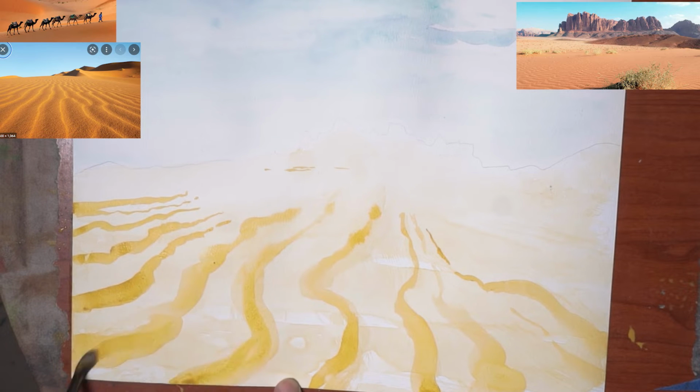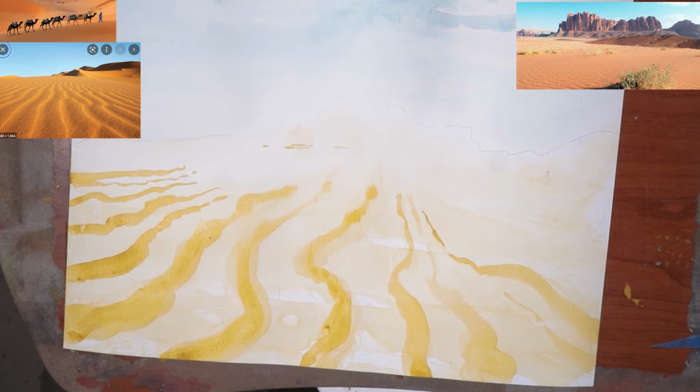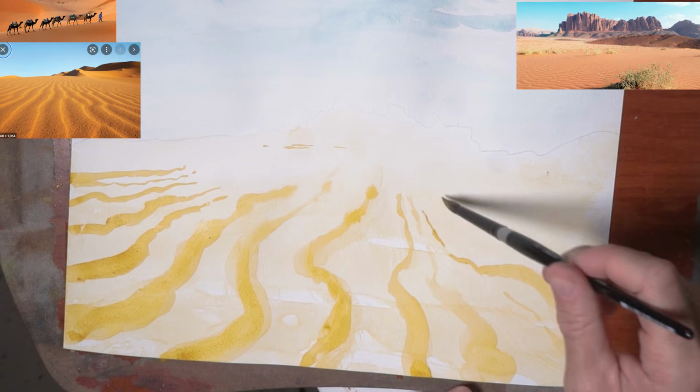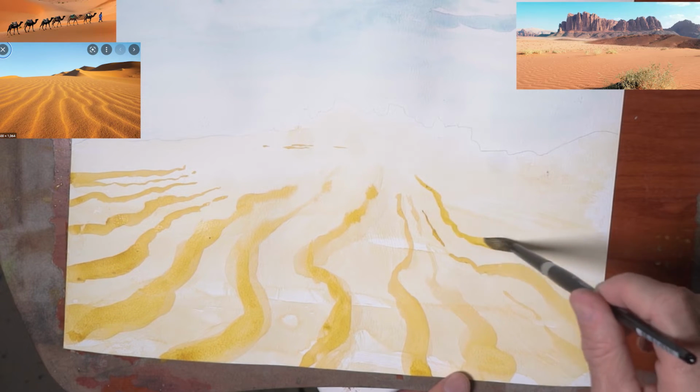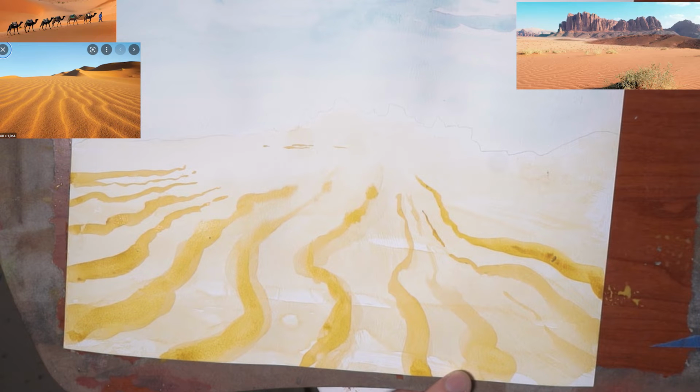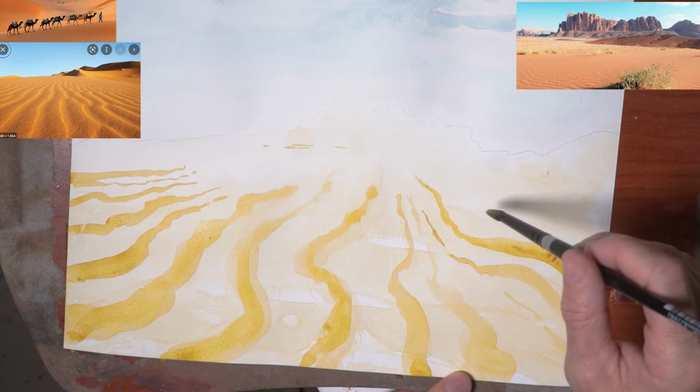Okay, I see lots of soft edges on these little dune lines, which is making me worried because I don't know how to get those now. I have to re-wet it or something.